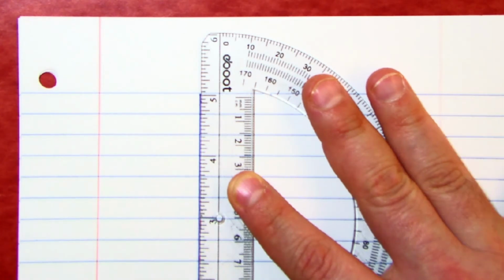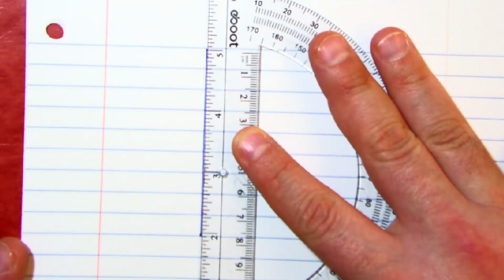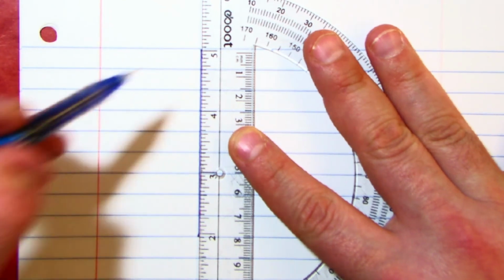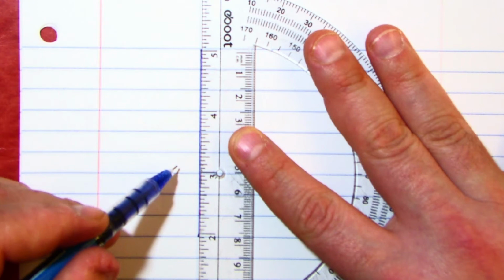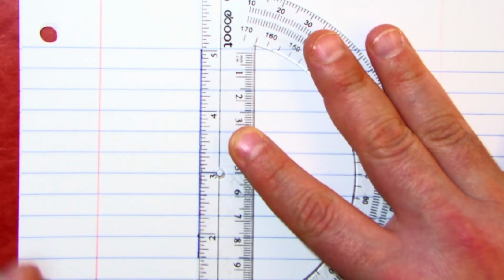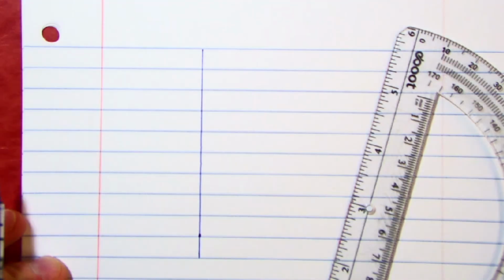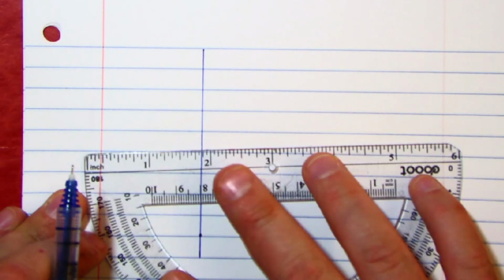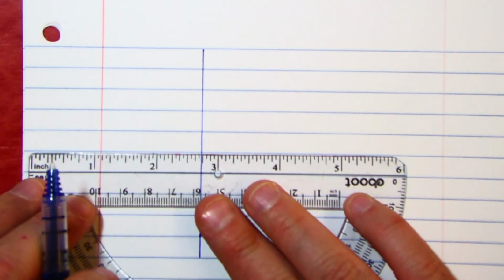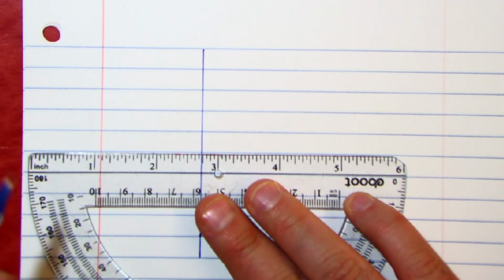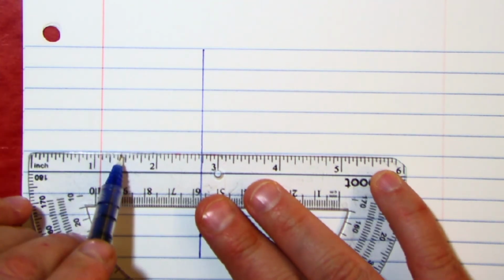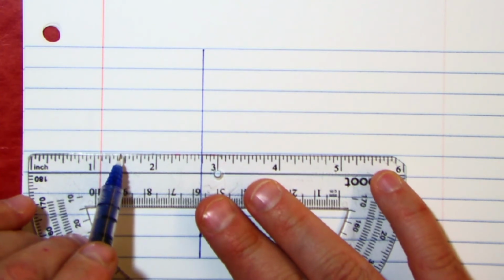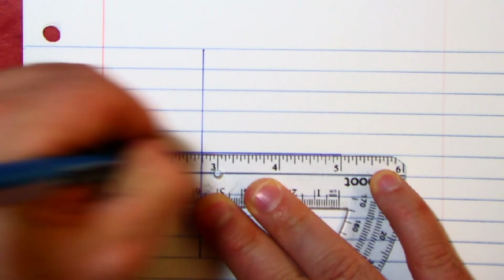Draw a vertical line. What number? 5 to what number? 1, 2, 3, 4, 5, 6, 7, 8, 9. We'll make it 10 lines long. Okay? Now, flip your protractor like this and make sure you're lining up that blue line right there and draw a horizontal line like this.